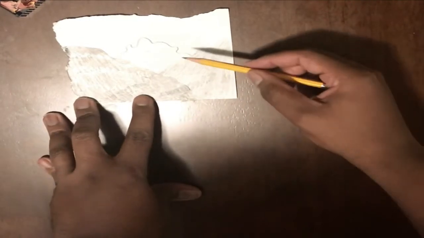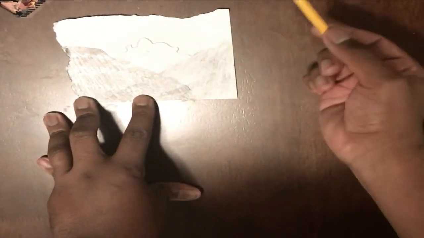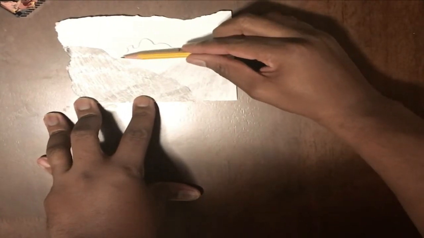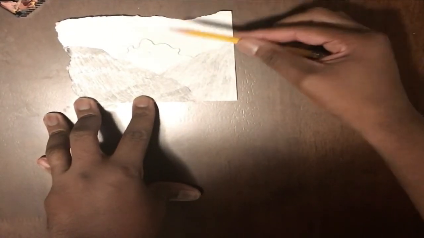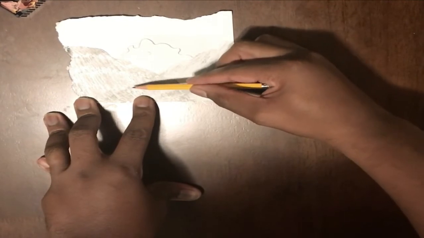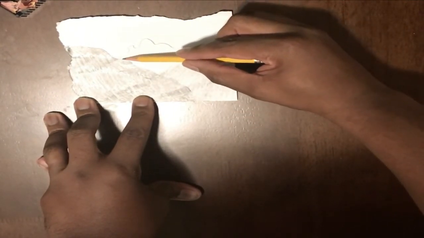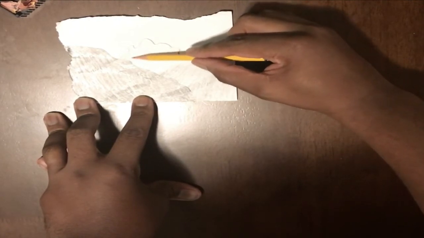Now we want our third value, which is going to be our light gray mountain. Now in order to do that, and this really takes a lot of practice, is to shade lighter than you normally write. This was harder, this was regular, and this is going to be lighter, barely touching the paper.